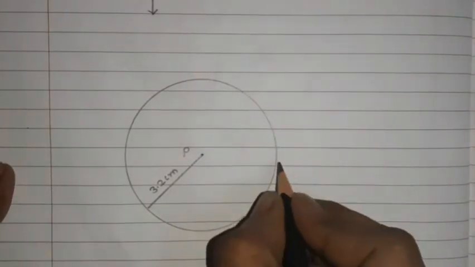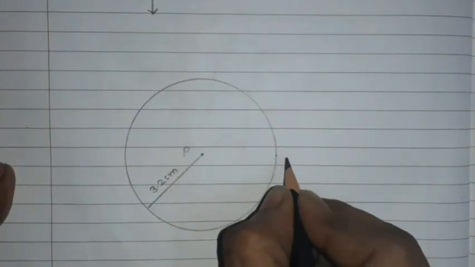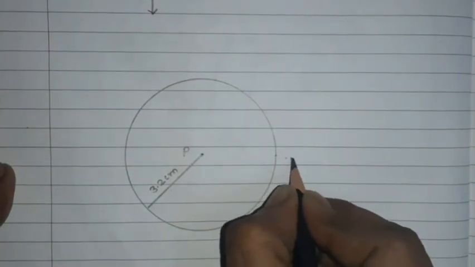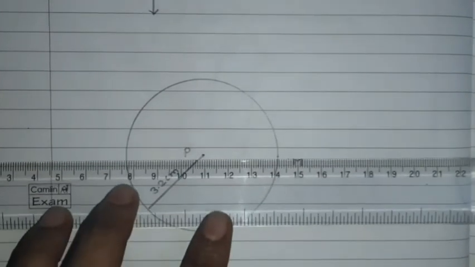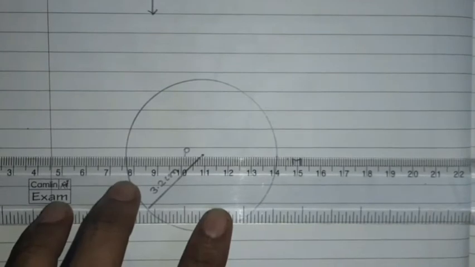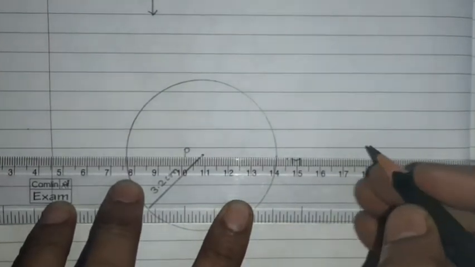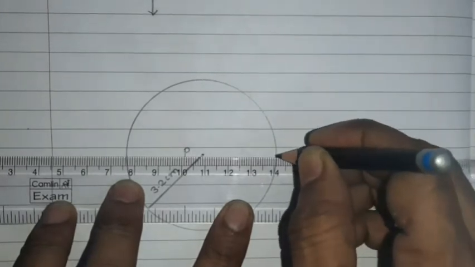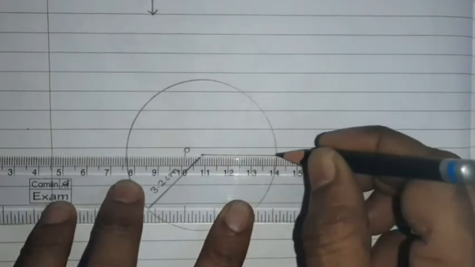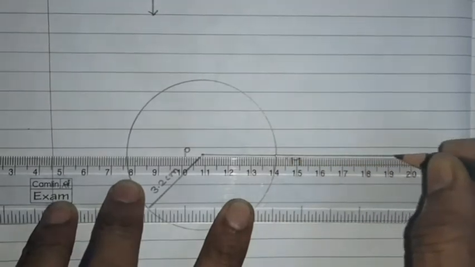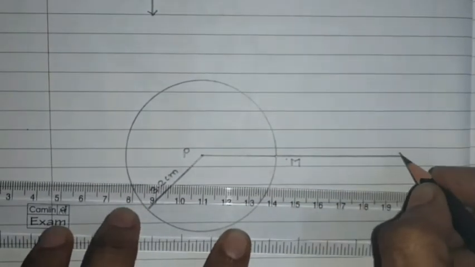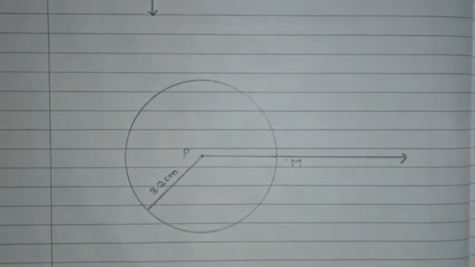Now on this circle we have to take any point M. Suppose we take point M over here. Give the name of this point. This is point M. Dear student, passing through this point M, we have to draw a tangent. For that purpose, we join this point M with the center and extend it further like this, and make an arrow at one end.